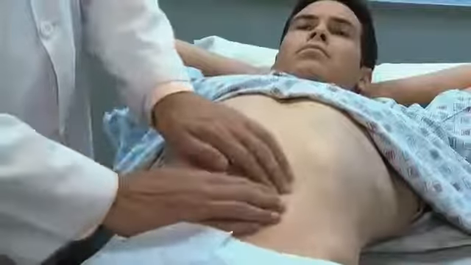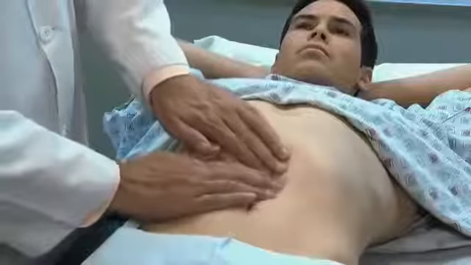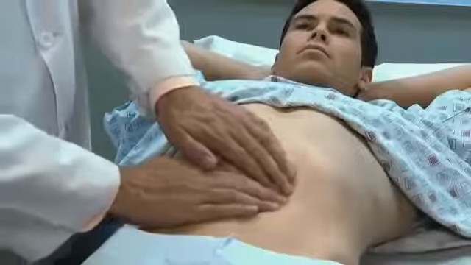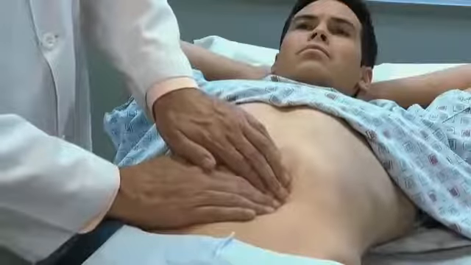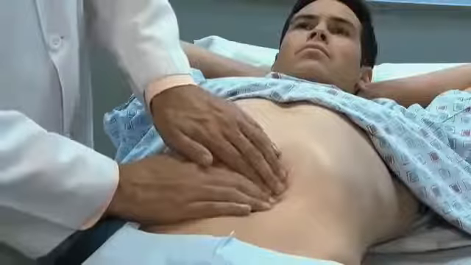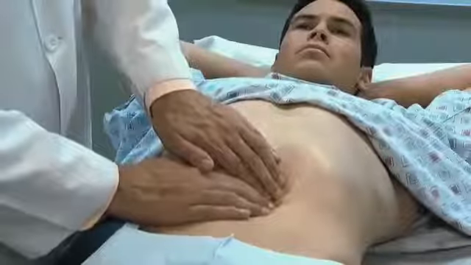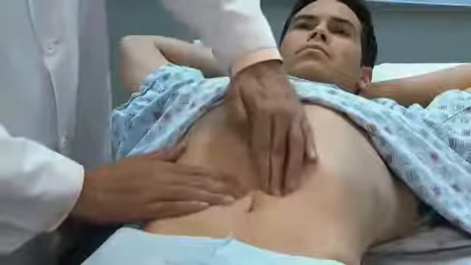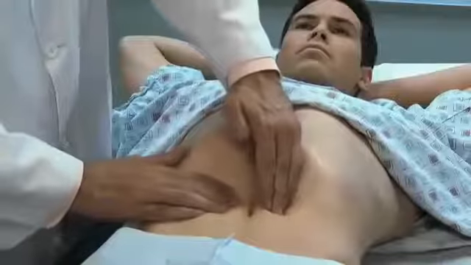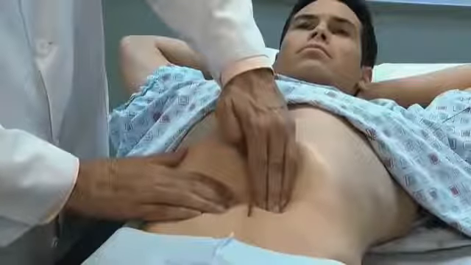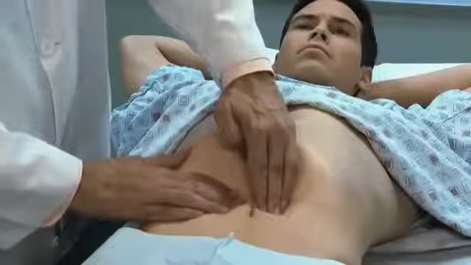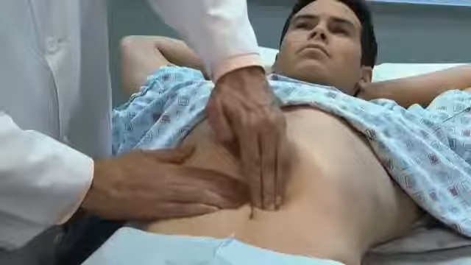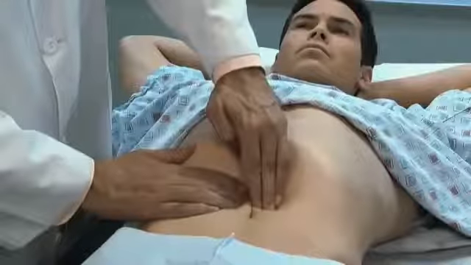To assess the aorta, press the upper abdomen slightly left of midline and feel for the aorta's pulsations. Now, try to assess the width of the aorta, especially in older smokers at risk for abdominal aortic aneurysm. Pressing gently with a hand on each side of the aorta, try to estimate its width. Normally, it should be less than 3 centimeters.